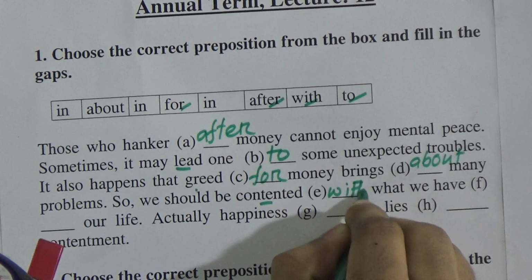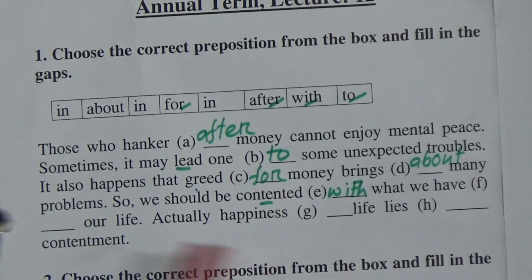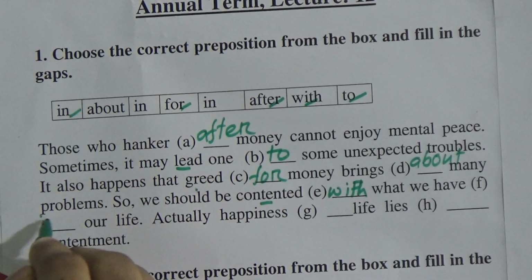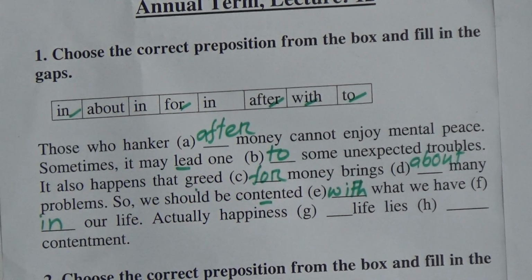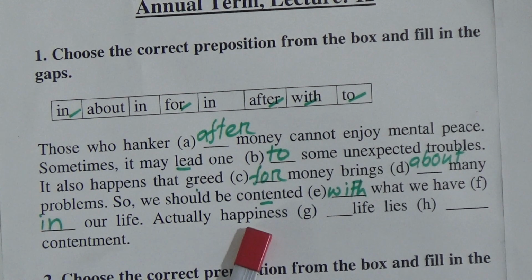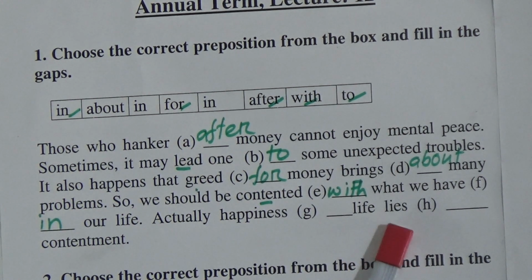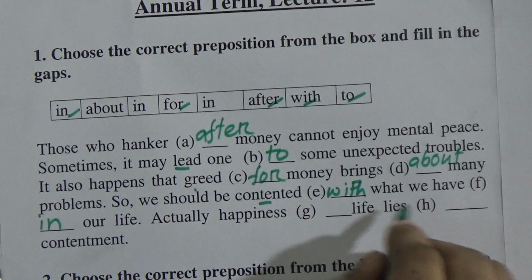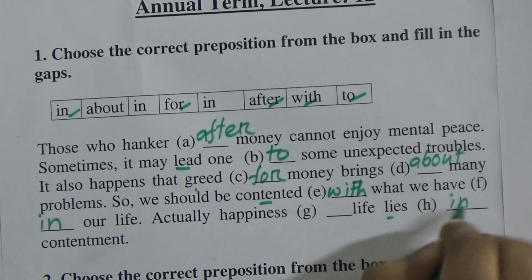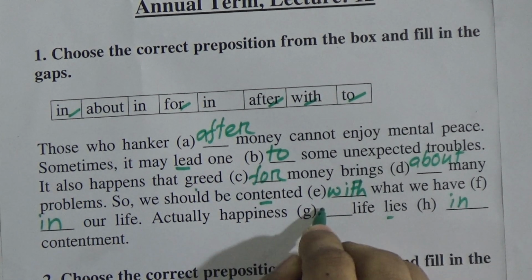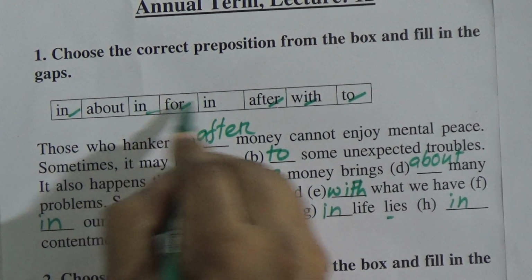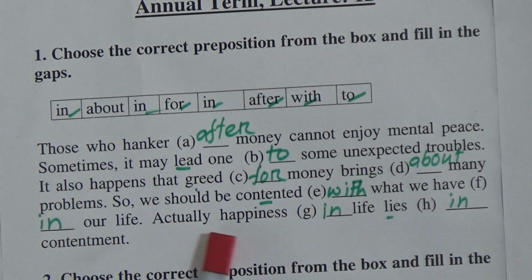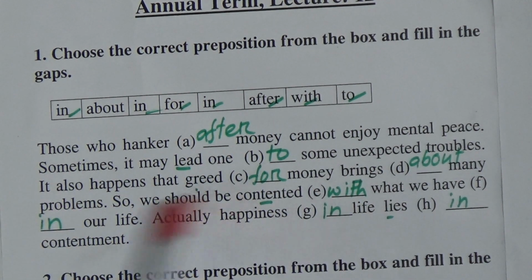So contented with what we have dash our life. Here we will use in our life. Actually, happiness dash life, lies dash contentment. So lies always takes the preposition in, and happiness in life. So happiness in life lies in contentment. So we have finished this one.